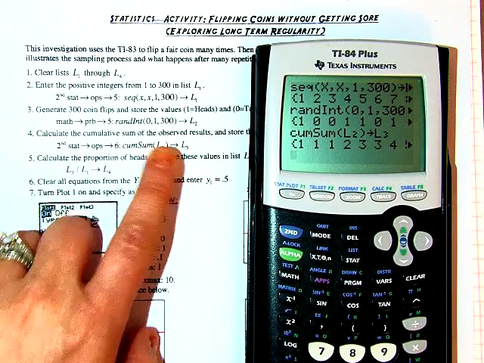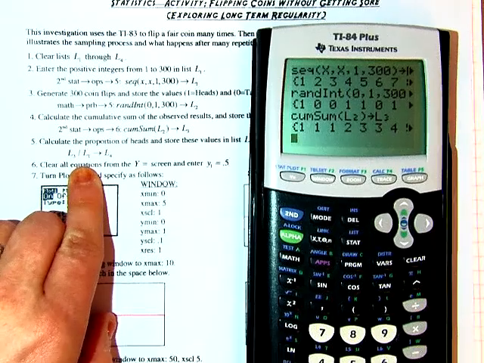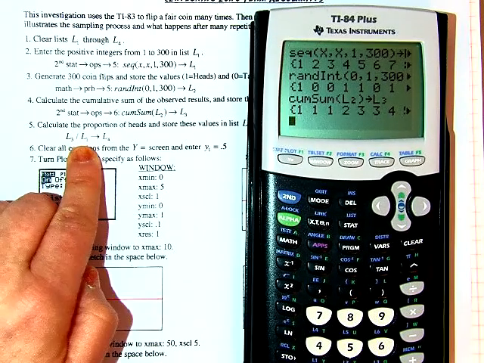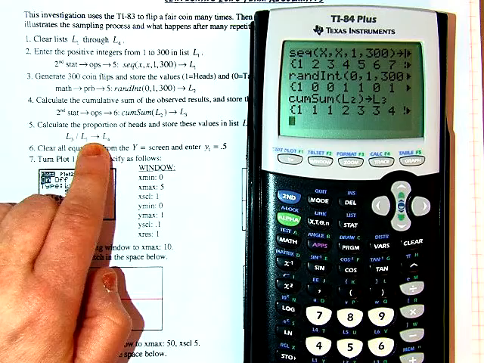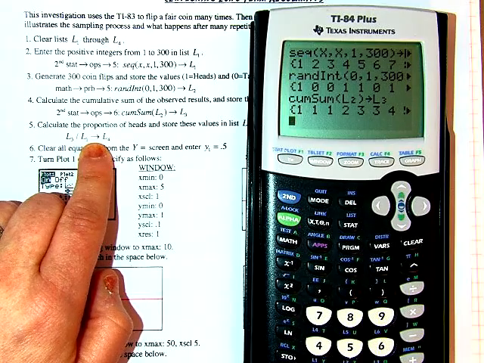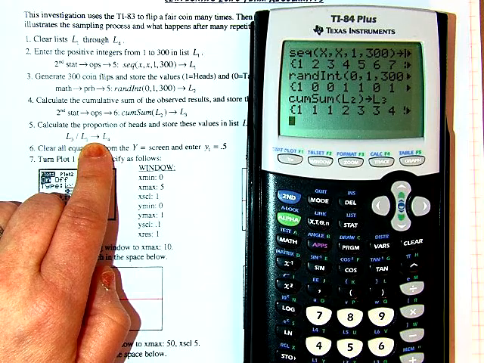All right, next up, here's what we want. Ultimately, what we're building towards. We want the proportion of heads. So I want, on any given trial number, how many heads did I see? I'm going to look at the number of heads at a given trial number and then divide by what my trial number is.